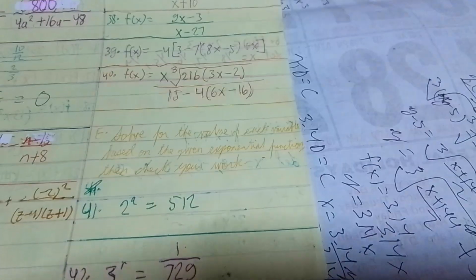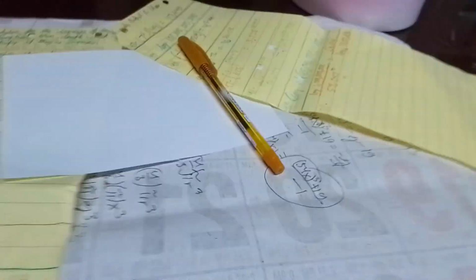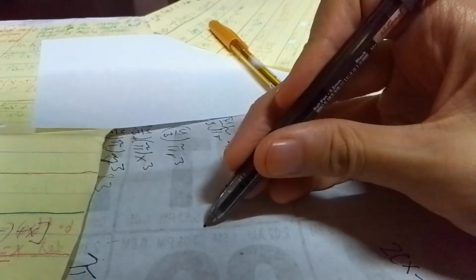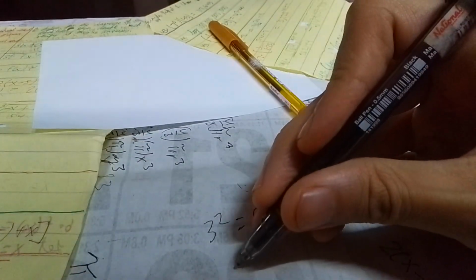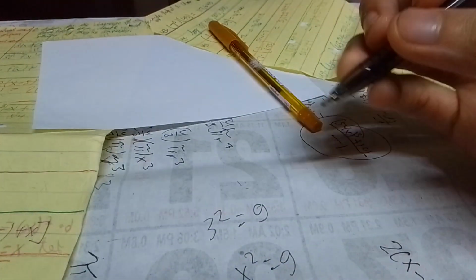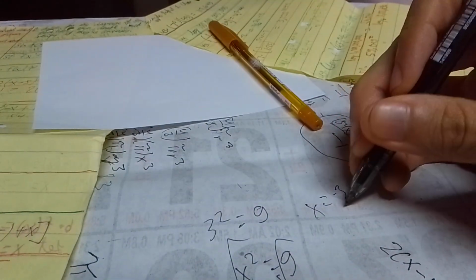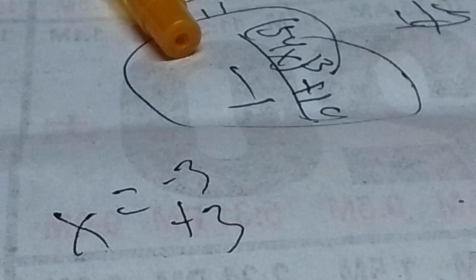When you solve for exponential equations, remember last time, for example, we have this equation: 3 squared. We know that 3 squared is always equivalent to 9. Now what if we say x squared equals 9? We just take the square root of both sides, and therefore x can be either negative 3 or positive 3. Those are the possible values of x.